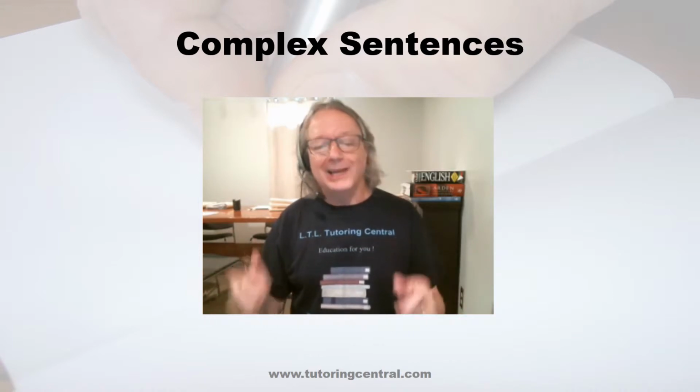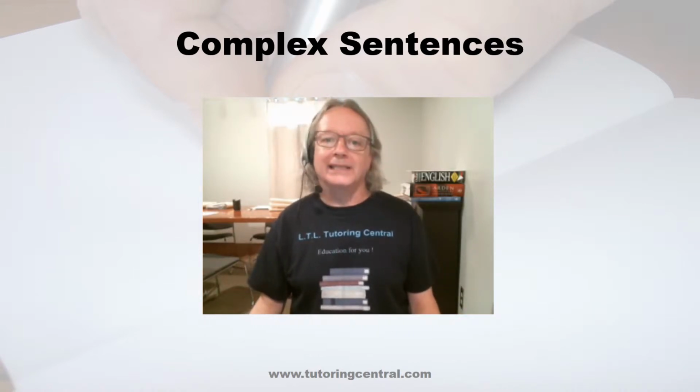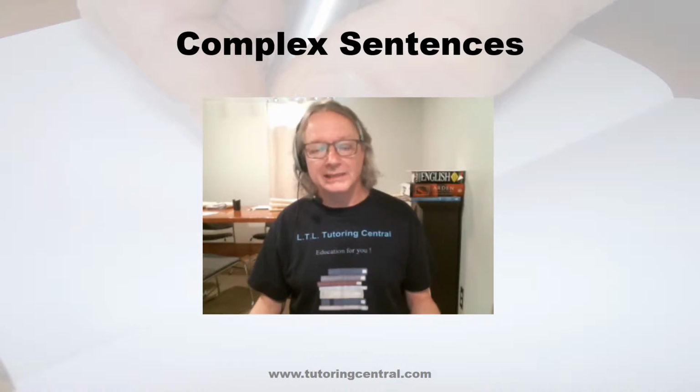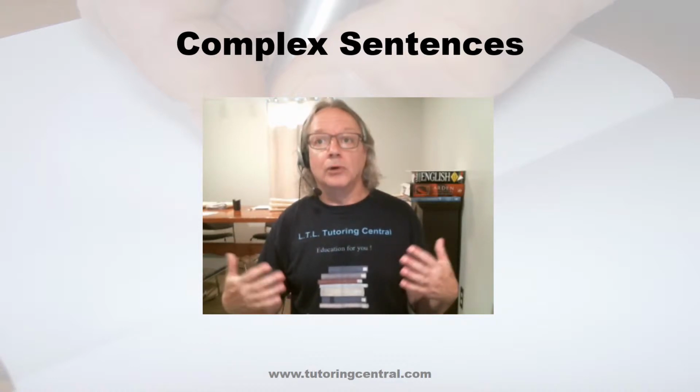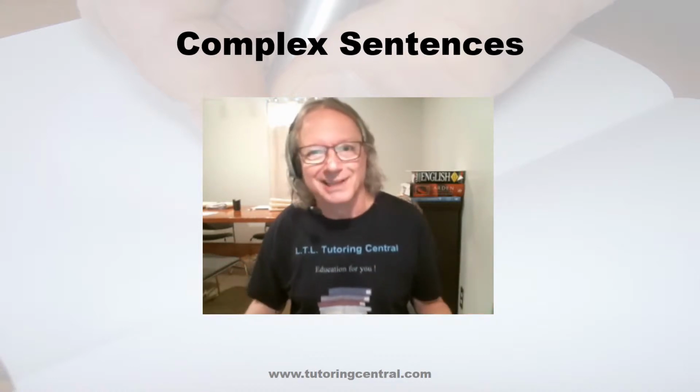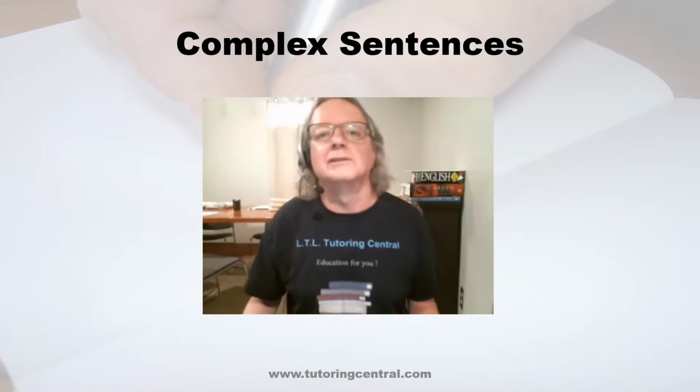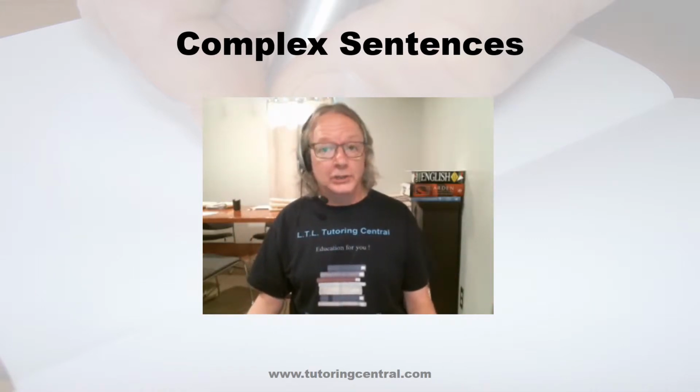However, today we're talking about complex sentences. We've talked in videos recently about simple sentences and then compound sentences. Today we're going into the complex sentences and then we'll go on to the compound complex sentences. So you'll have 4 different kinds of sentences by structure.